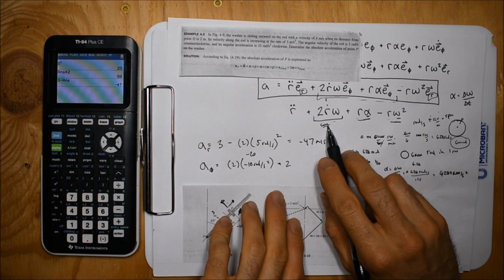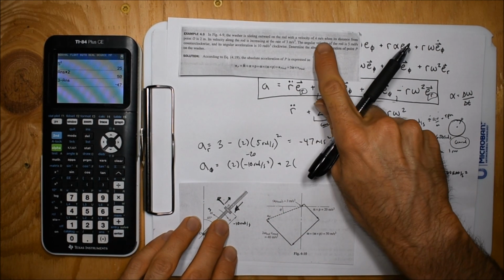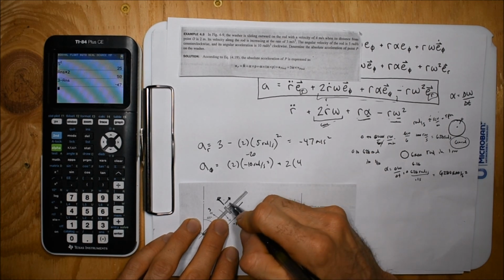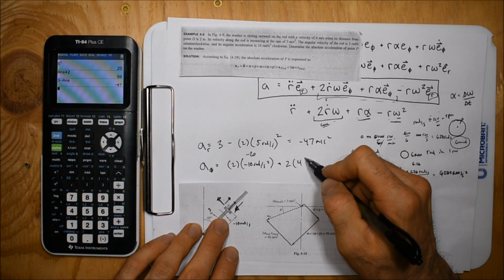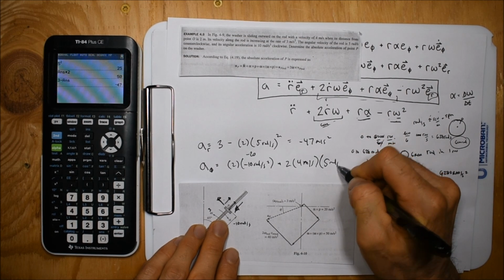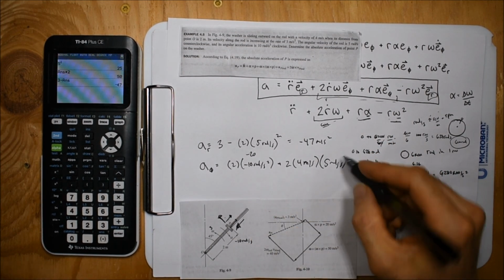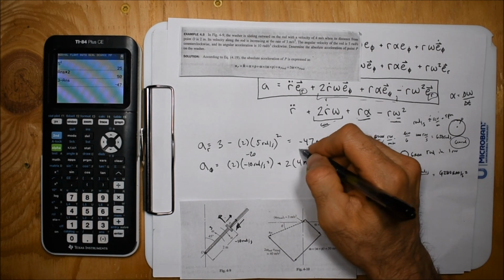I guess this was the Coriolis effect, but 2, the velocity. Well, what's the velocity of the radius? Well, it's 4 meters per second. This thing's going that way, 4 meters per second. And I guess it all just works. I was just trying to find an easier way to do all this stuff. And then 5 radians per second. So we got 5 times 4 is 20. That's 40.